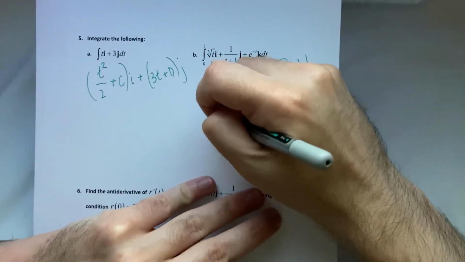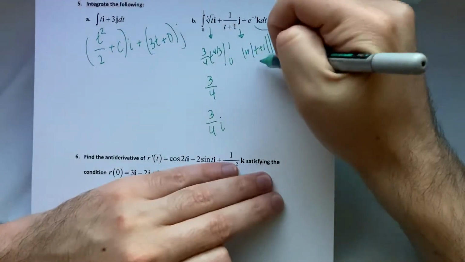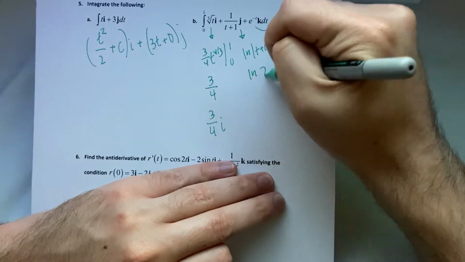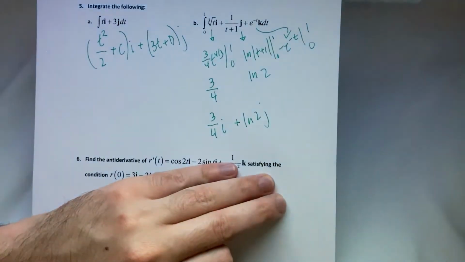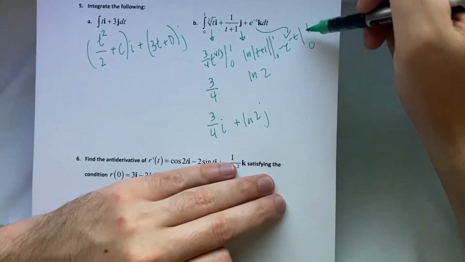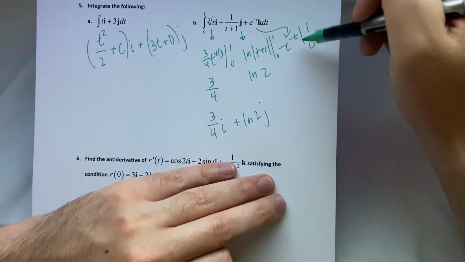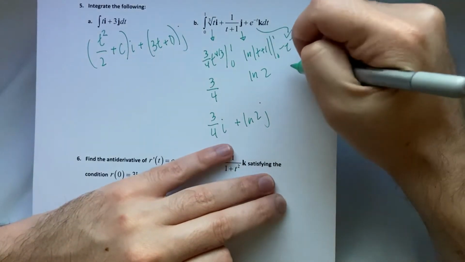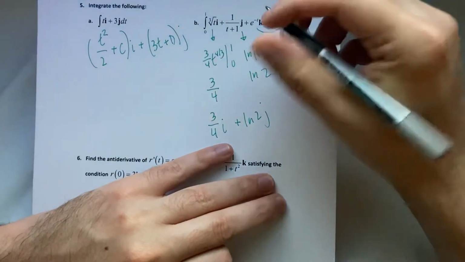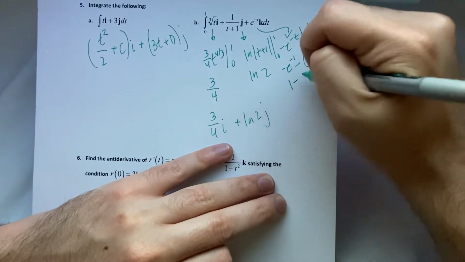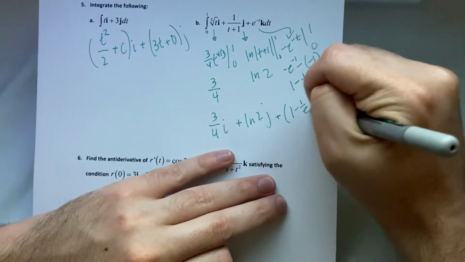This one at 1 is just 3/4. So that means we have 3/4 i. This one at 1 is the ln of 2 minus the ln of 1, which is 0. So this becomes plus ln of 2 j. When we plug in 1 here, we get negative e to the negative first. When we plug in 0, we get negative 1. So we have negative e to the negative first minus negative 1. So that would be 1 minus 1 over e, because this will become positive. This becomes plus 1 minus 1 over e k. Okay.